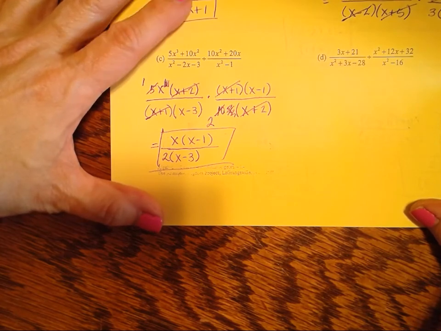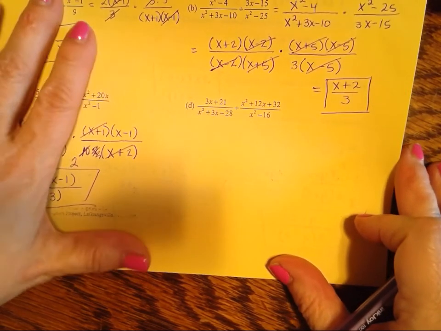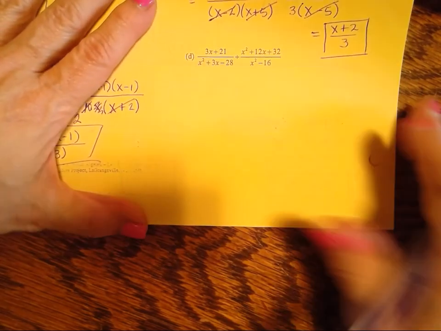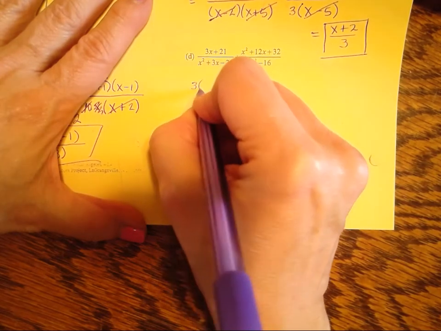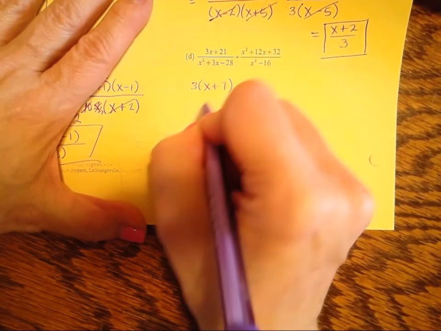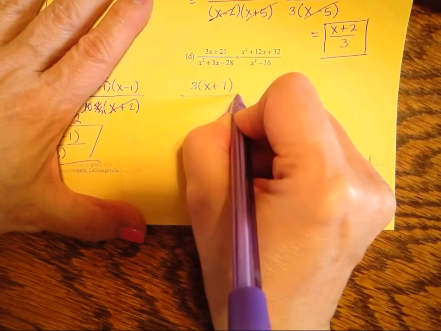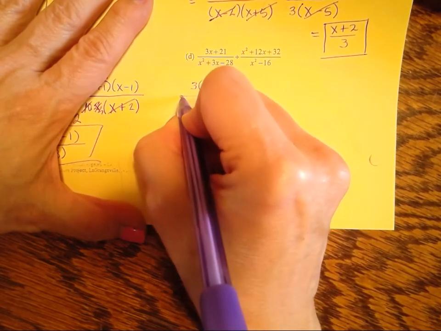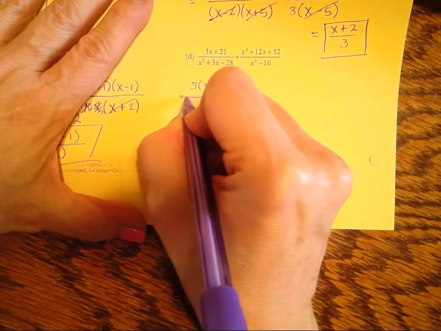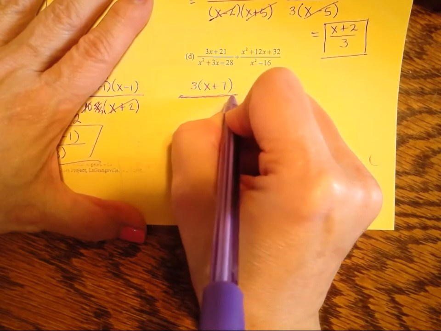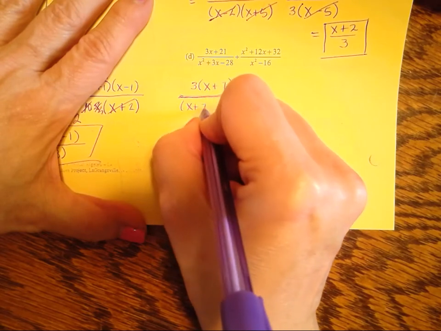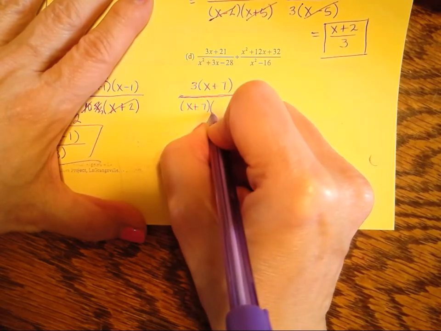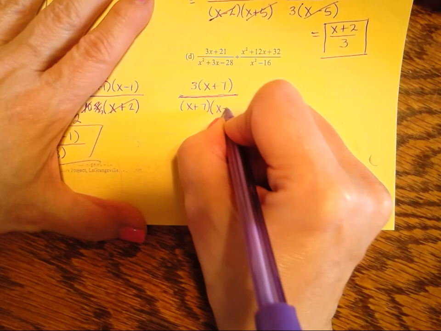The final example. In that first numerator, we can factor out a 3. So 3 times x plus 7 divided by, we need two numbers that have a product of -28 and a sum of 3. So it's going to be x plus 7 times x minus 4.